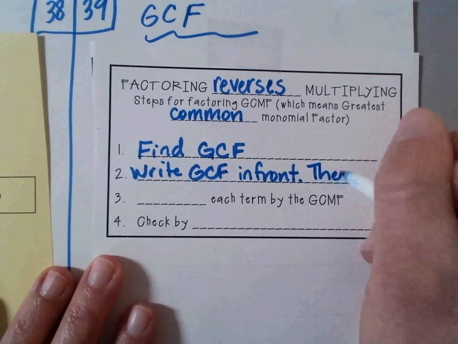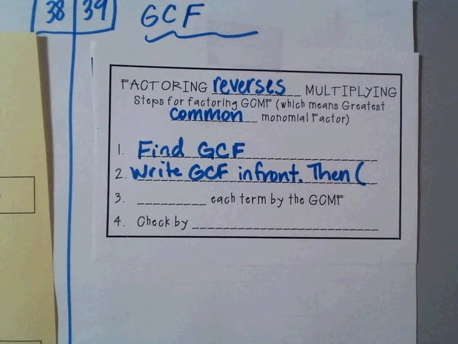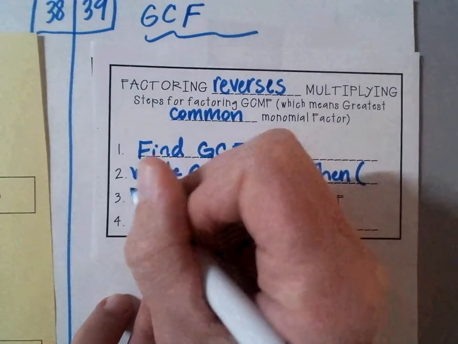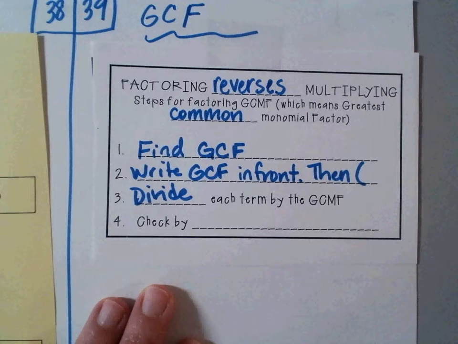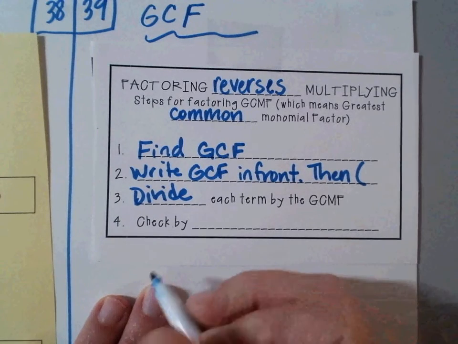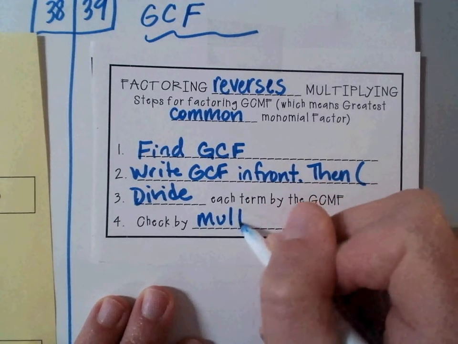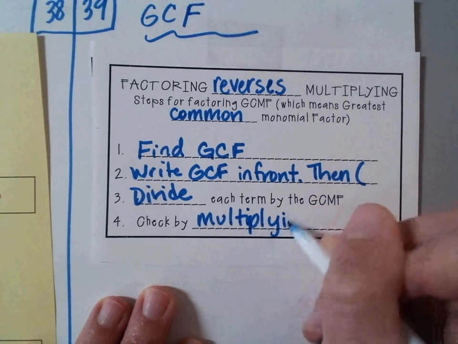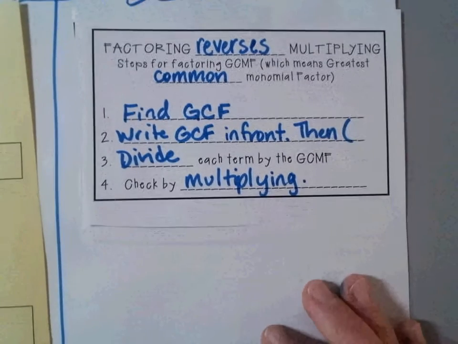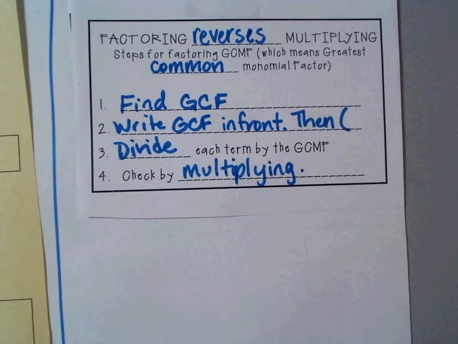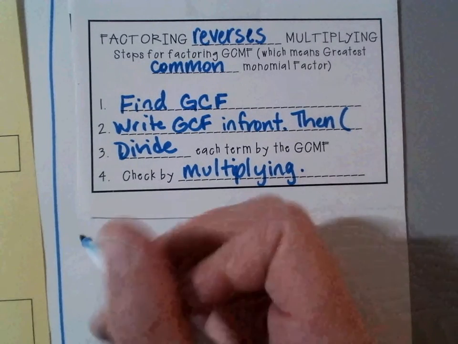Then you put an open parenthesis. Then you're going to divide each term by the greatest common factor. And then finally, you can check by multiplying. All right, so those are kind of like your steps that you're going to follow to get the greatest common factor. So let's go ahead and try a few.